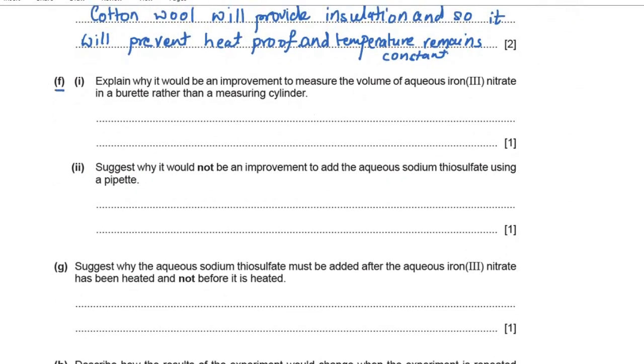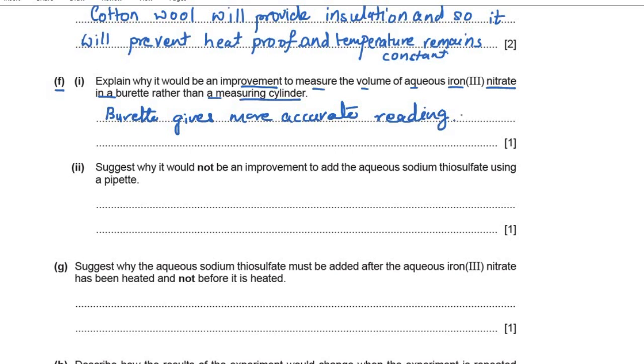Here is sub question F. It says, explain why it would be an improvement to measure the volume of aqueous iron 2 sulfate in a burette rather than a measuring cylinder. Now the simple logic here is that a burette is more accurate. A burette gives more accurate readings. That is the only reason, because the burette and pipette are the apparatus which measure volume to more accuracy.